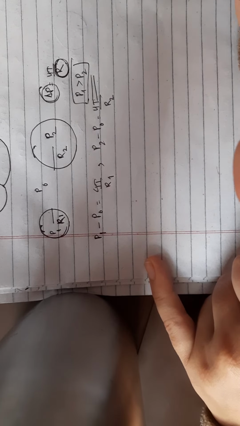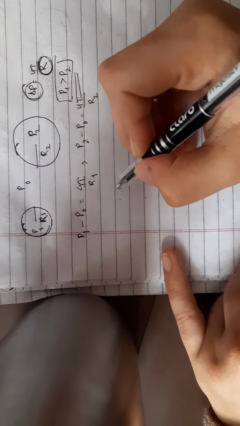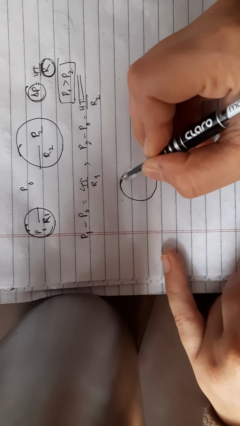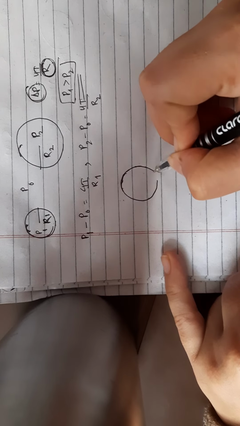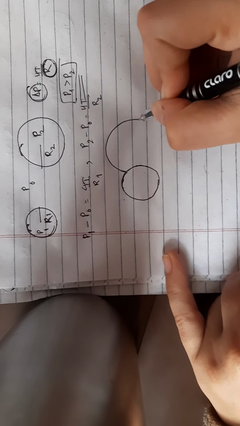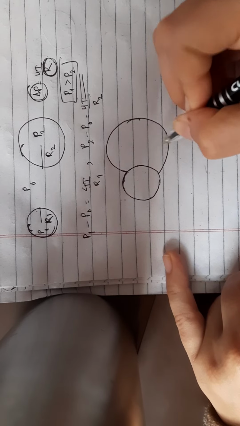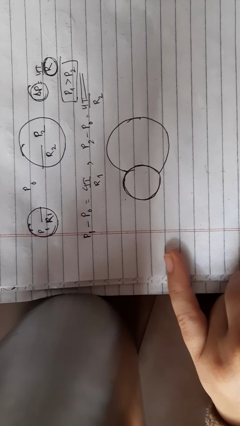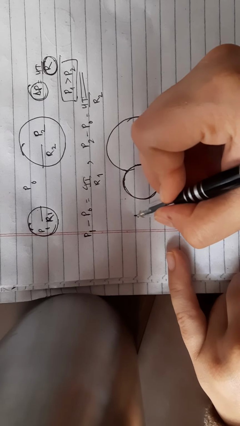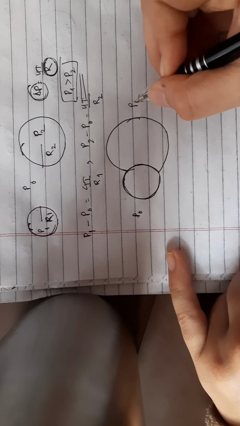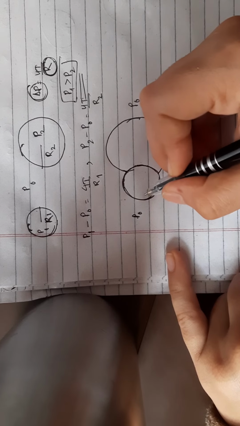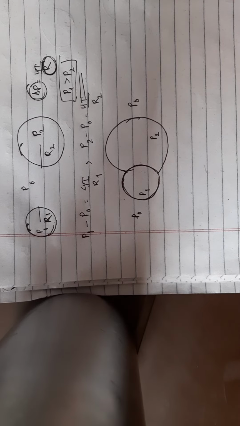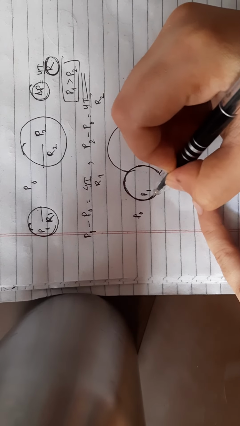Now when they coalesce with one another, if they're made in contact, what's going to happen? Something like this is going to be formed. I'm trying to make this radius a little smaller than the radius in here. Why? Here the outside pressure is P naught, the inside pressure is P2, and here the inside pressure is P1.